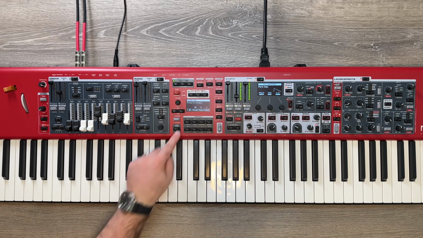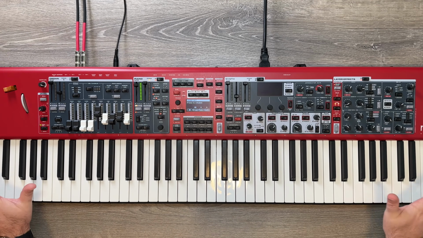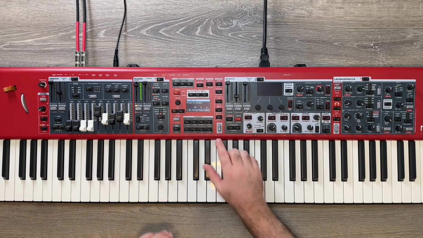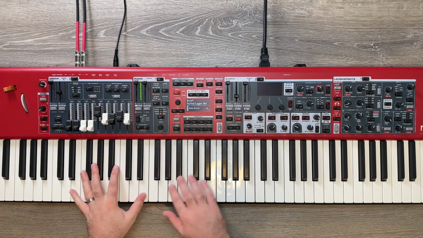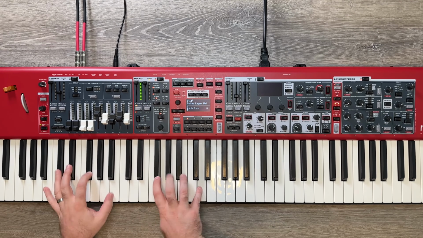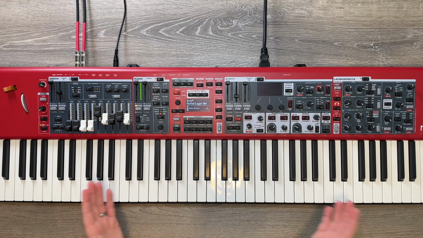Now we could do all of them by layer init and then tapping all. What it does is initialize all the layers, all the sections, and activate layer A of the piano section. Really great way to then start from your basic starting point, add your effects and things like that.